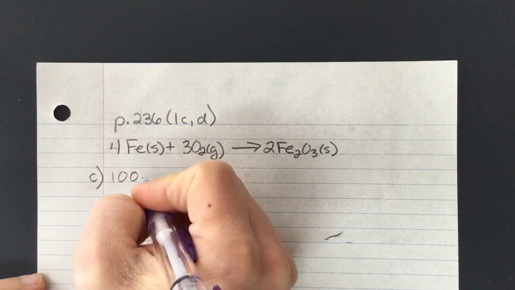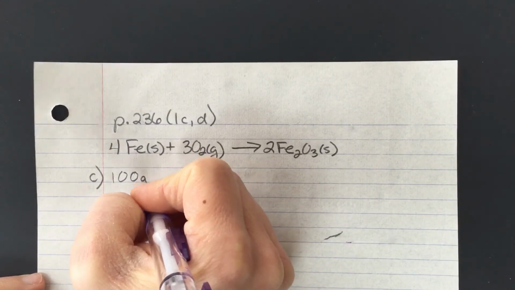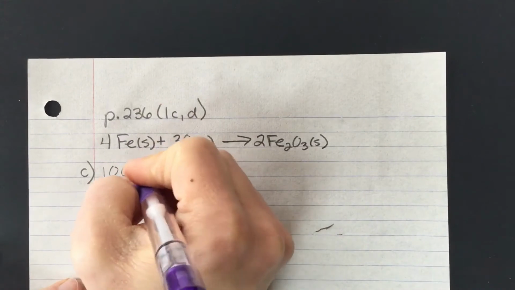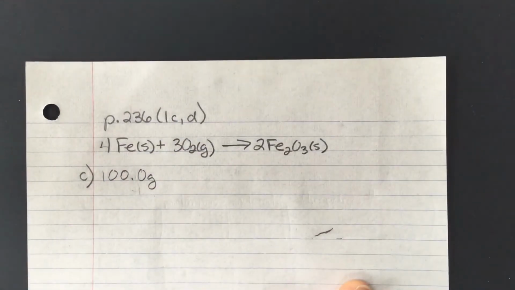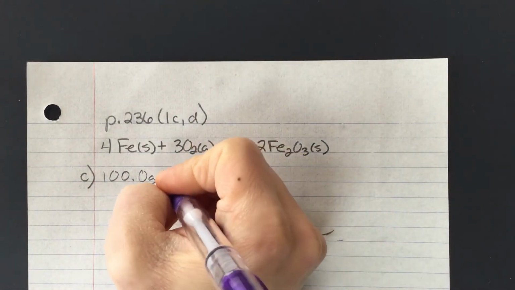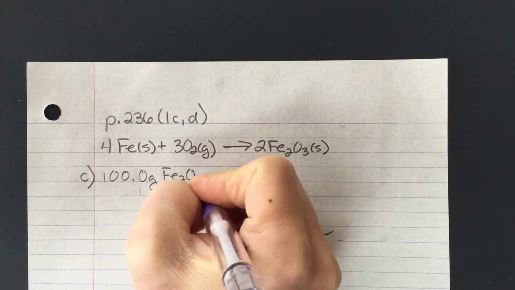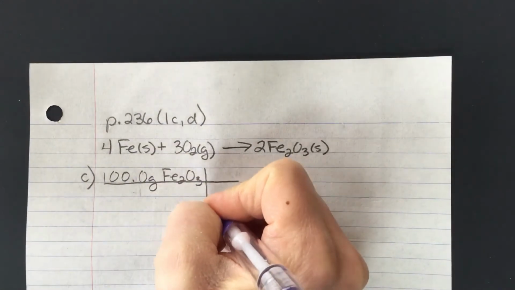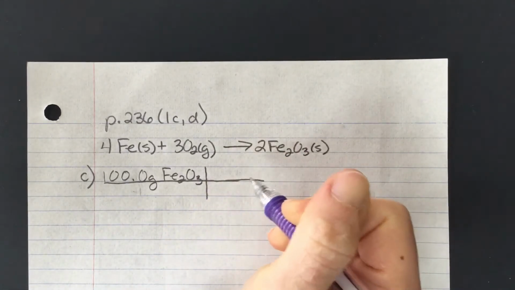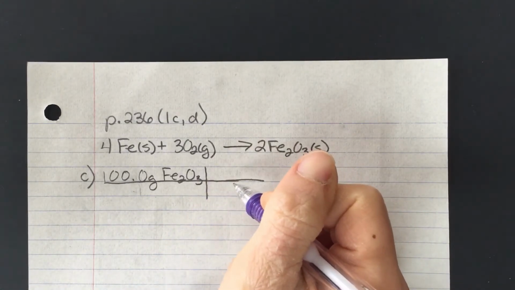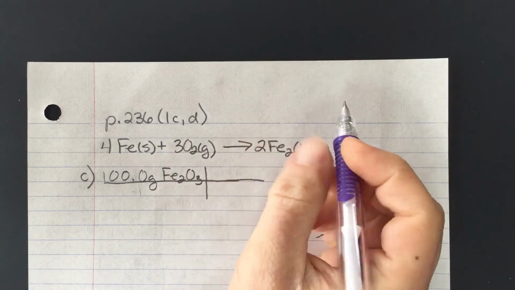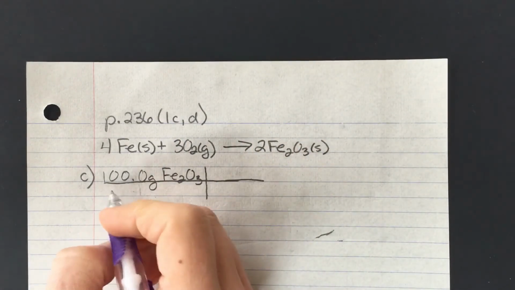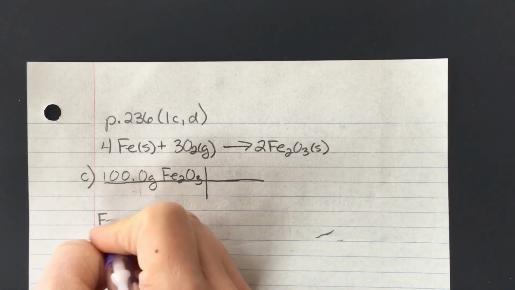So I have 100 grams. Let's keep the right number of significant digits, right? So 100 grams of rust, Fe2O3. I'm going from rust to iron, so I need to convert this to moles. Down here, I need to do a molar mass.